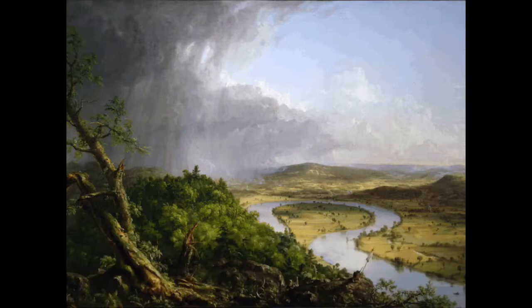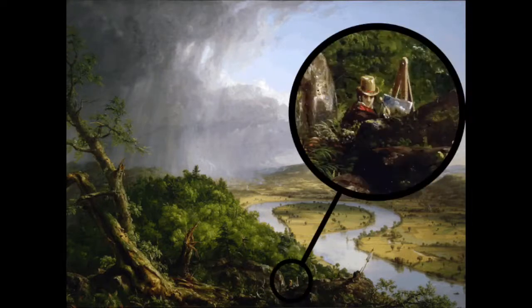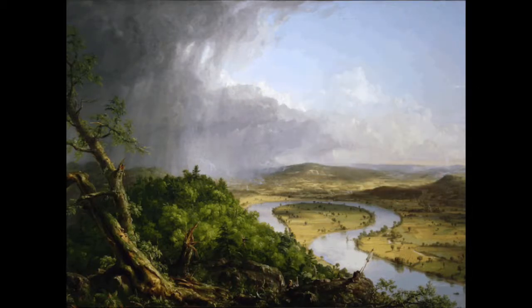Did you notice a person in this painting? The picture is much smaller than the real painting, so it may be hard to find him. Look near the bottom, a little to the right of the center. Who is it? An artist. Why, it must be Thomas Cole painting a landscape. But in this painting, it's easy to tell that the landscape is more important than the person.